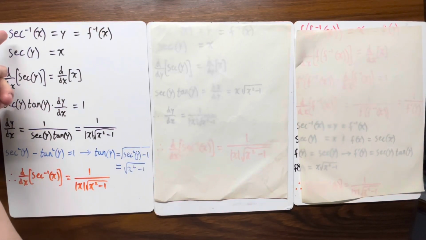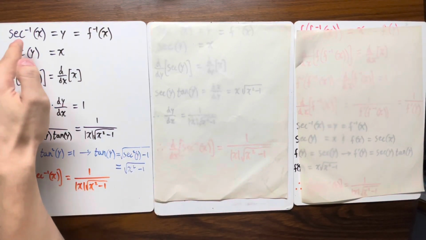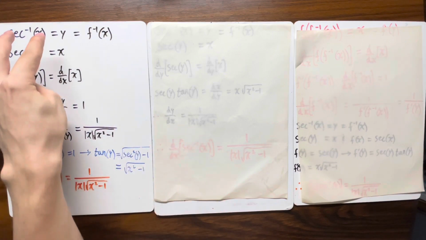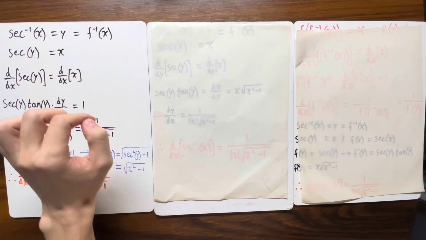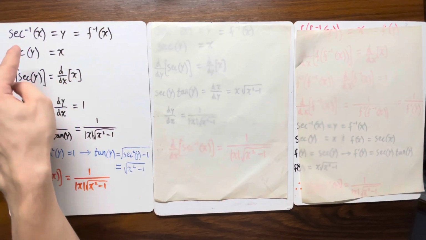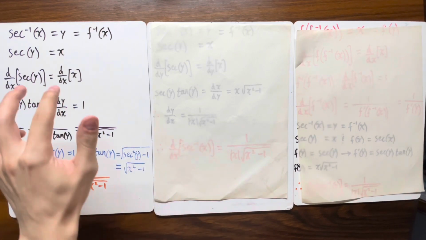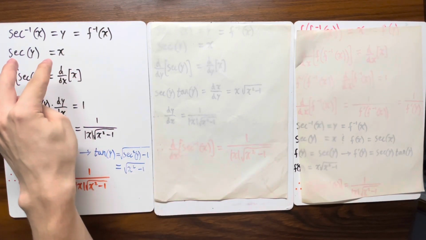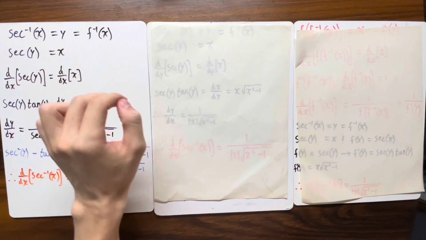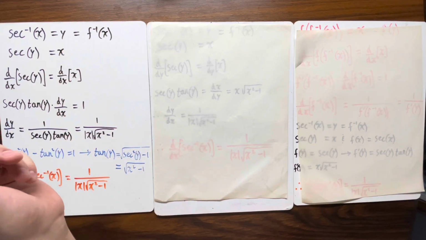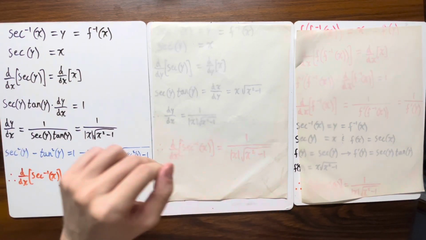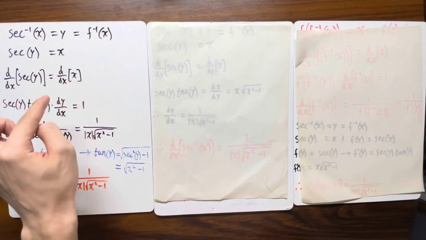To take the derivative of secant inverse of x, we can let secant inverse of x equal y and rewrite this equation as secant of y is equal to x by swapping the inputs and outputs and getting rid of the inverse symbol. Now we can take the derivative of both sides of this equation with respect to x. Doing so, we get that dx/dx is equal to 1.